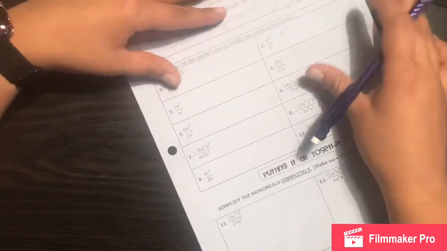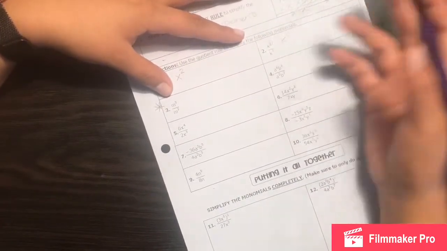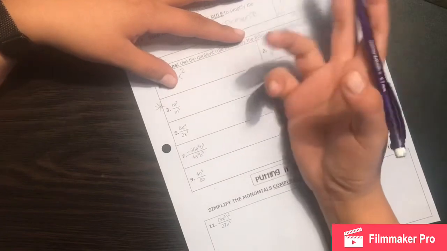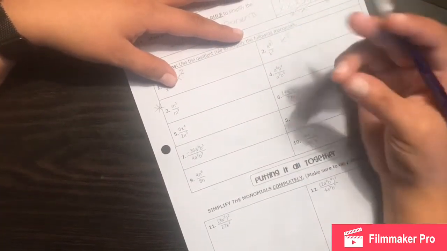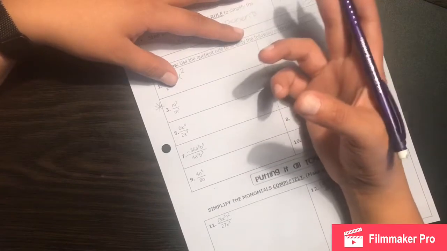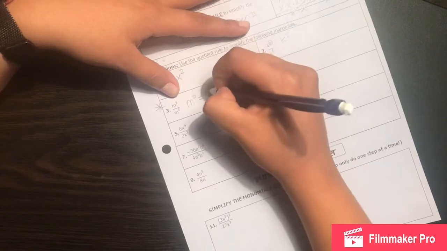Number 3. At first you look at it, and we haven't learned this rule, so this is a little segue to what we're going to see in the next couple of days. Technically the quotient rule says I subtract, and this one doesn't have a higher power. So 3 minus 3 ends up being 0. But my answer is not actually 0. M to the 0 power is actually 1.